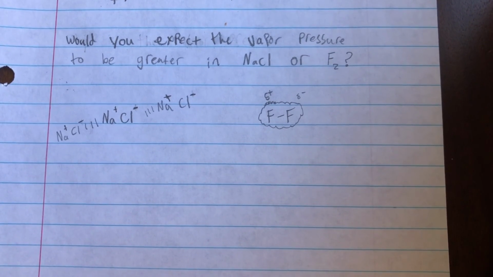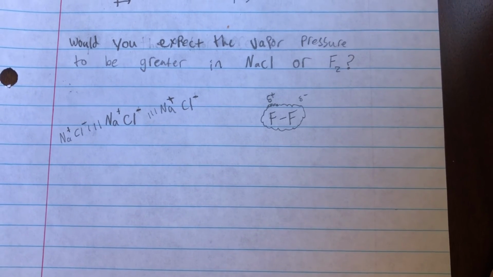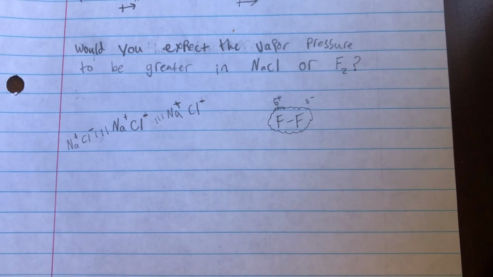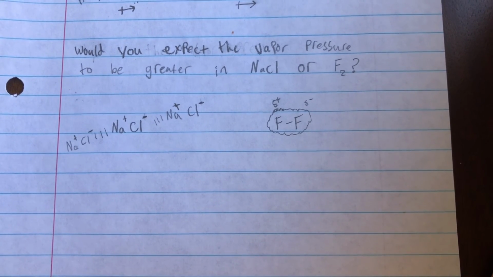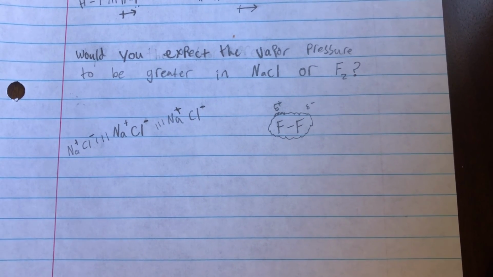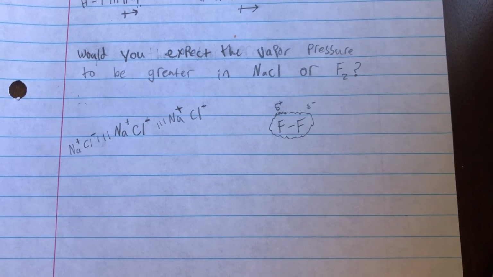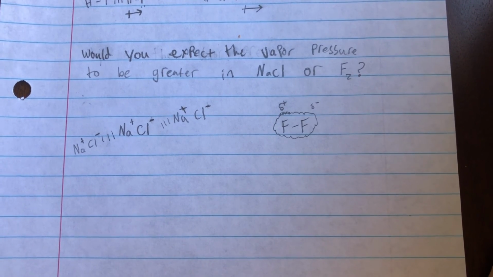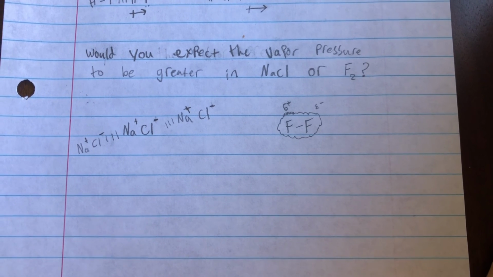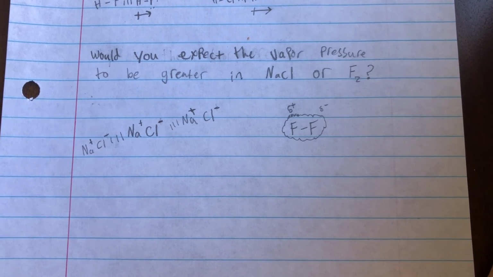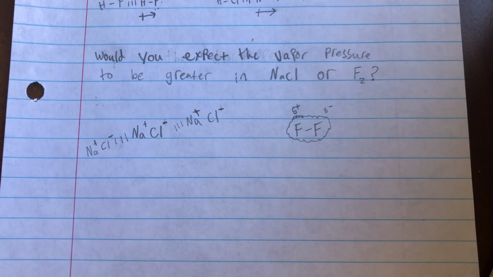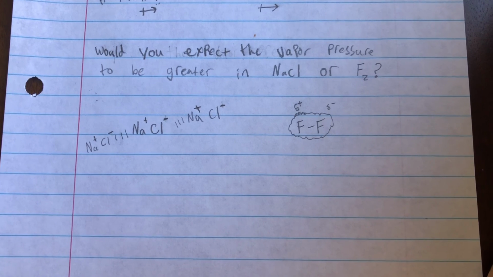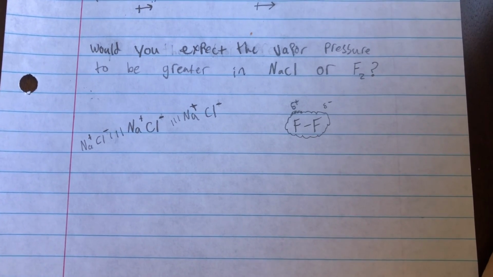So to get back to the question at hand, F2 would have a greater vapor pressure because the weak intermolecular forces allow more of the compound to escape when it's heated. So there's more pressure, or more compound in one space at a time. When heating sodium chloride, there's going to be less vapor pressure because the bonds are strongly held together and there won't be as much of the compound turning into a gaseous state because the strong bonds keep it in a solid.